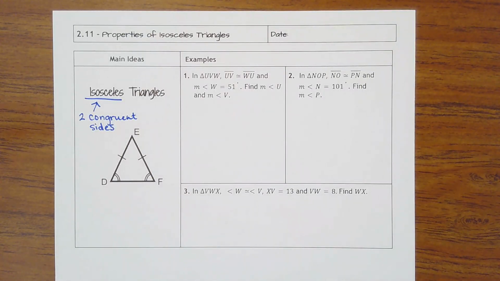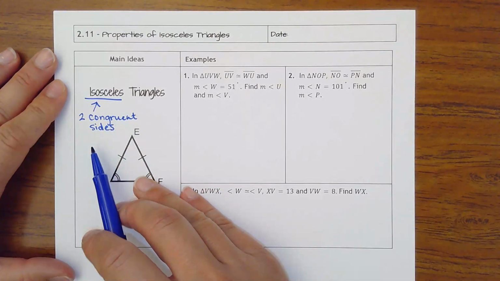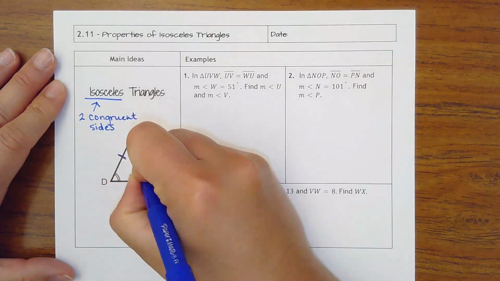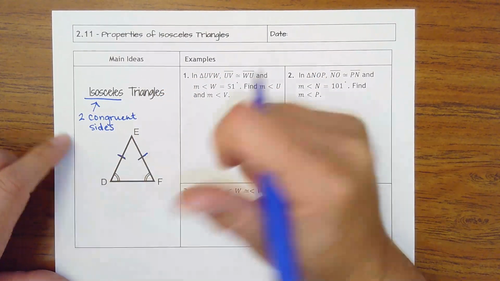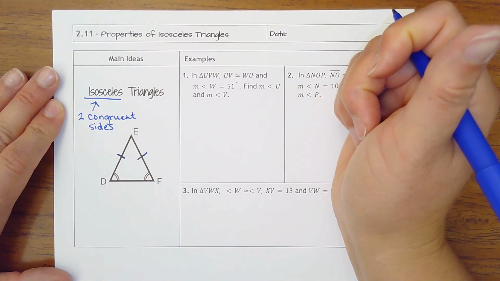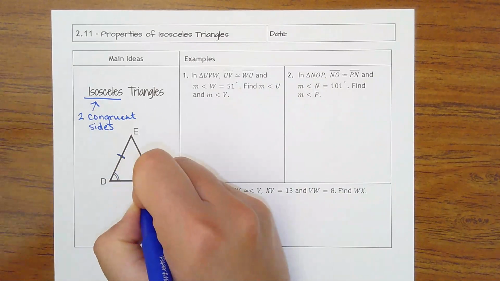Lesson 2.11 is properties of isosceles triangles. An isosceles triangle is a triangle that has two congruent sides. So it's got these two tick marks in this picture to show you that this leg, or this side and this side of the triangle are congruent. What it also does is it creates these two base angles that are congruent.